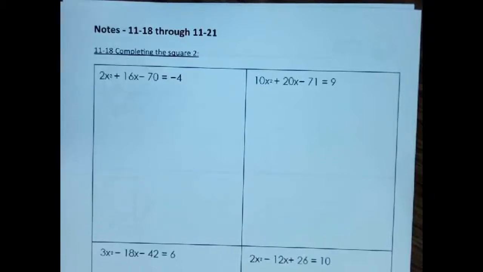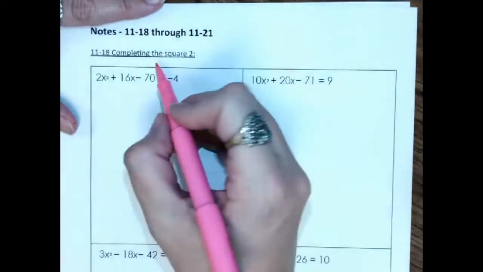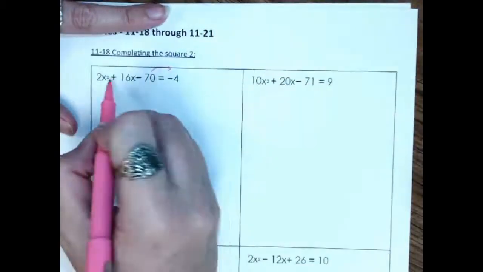Okay, we're going to do one more completing the square. What if I don't have a 1 here in front of this x squared? What if there's a number there? Well, these are pretty easy to do. The first step is go ahead and move this to this side.